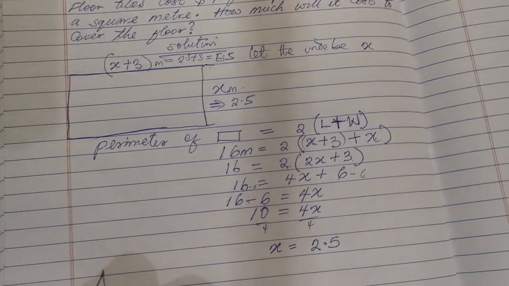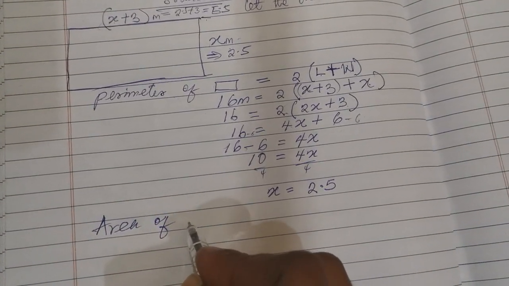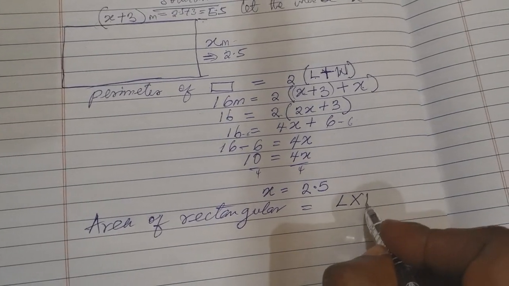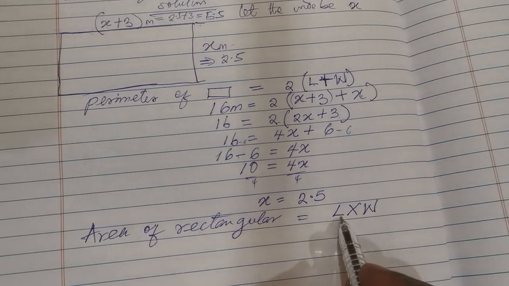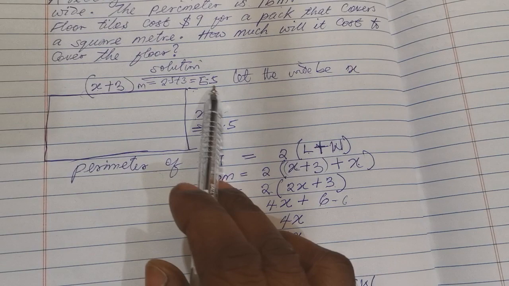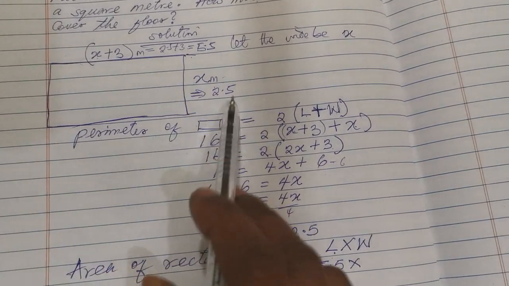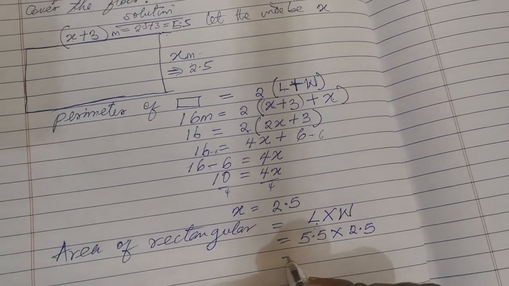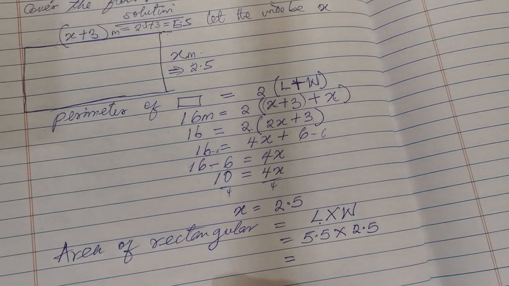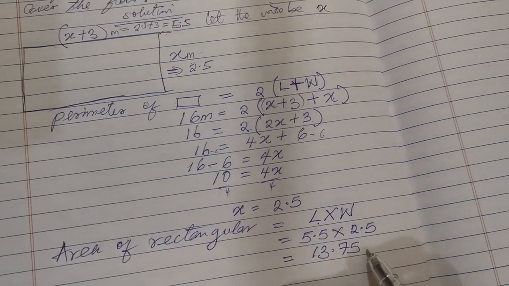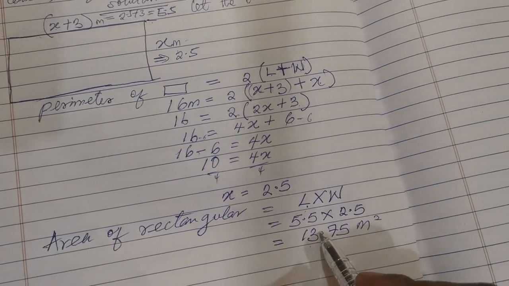Now, for us to find how much it will cost to cover the room, I'm going to look for the area of the rectangle, and we know that the area of a rectangle simply gives us length times the width. And from here, my length is 5.5, so I have 5.5 times the width, which is 2.5. So 5.5 times 2.5 will give us 13.75. Now 13.75 square meters is the area of the room.